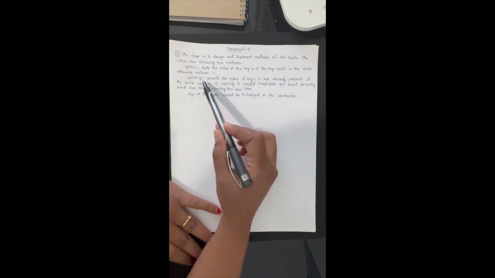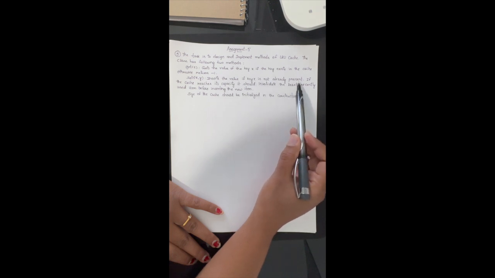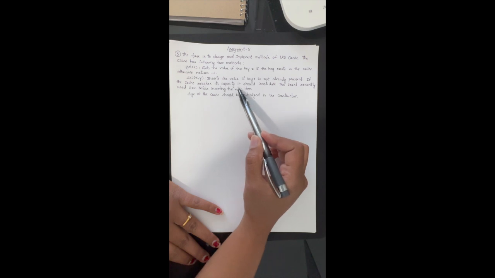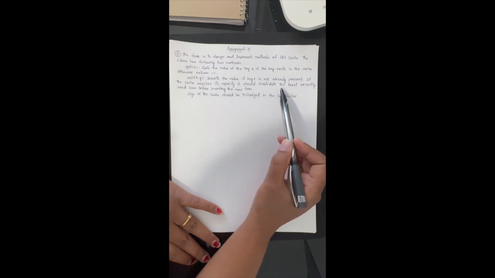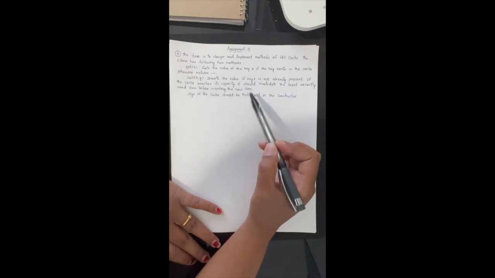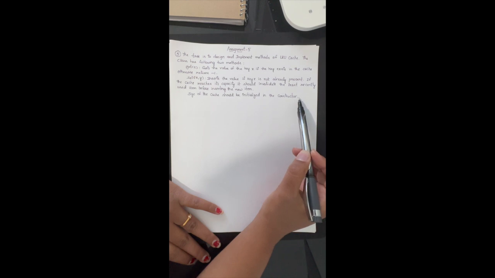And the set method inserts the value if key x is not already present. If the cache reaches its capacity, it should then invalidate the least recently used item before inserting the new item, and the size of the cache should be initialized in the constructor.